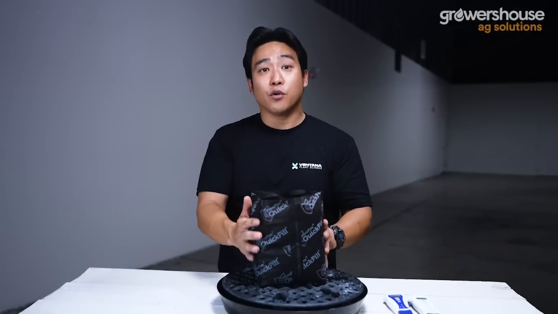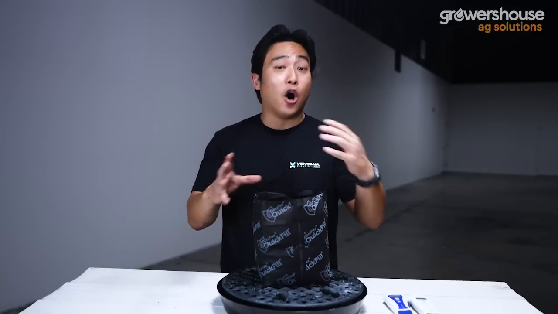So drybacks are important. They get oxygen to the roots and a good exchange of air in the roots. But dryback is one of those things where you don't want to go beyond a certain threshold. And of course, you don't want your root zones to be too wet or always saturated.